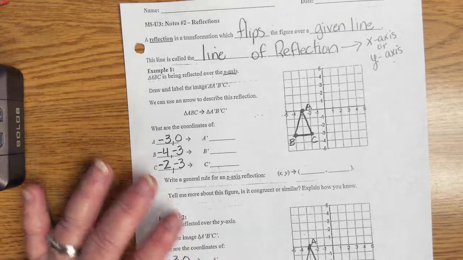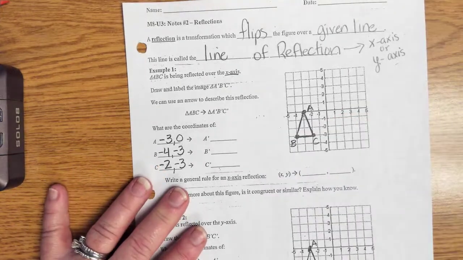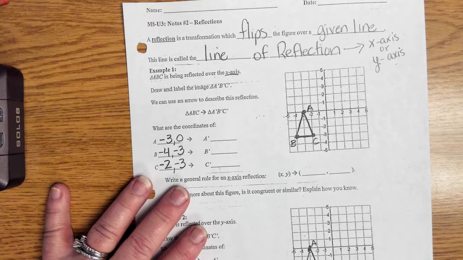Now, when it gives you an axis, I give you strategies. Some of you use them, and you're really successful. Some of you don't. And the ones that don't are sometimes successful, but not consistently. So, it's your choice.